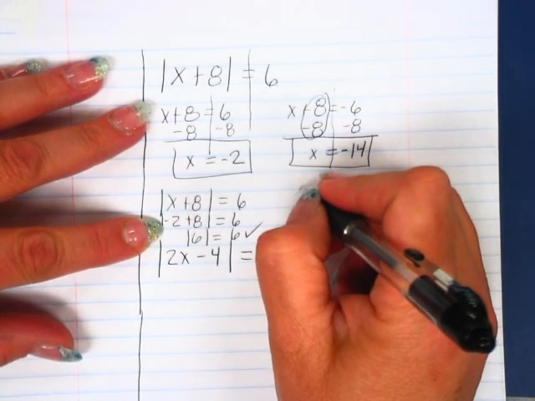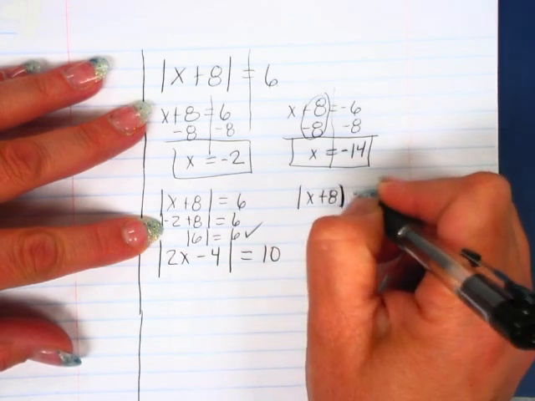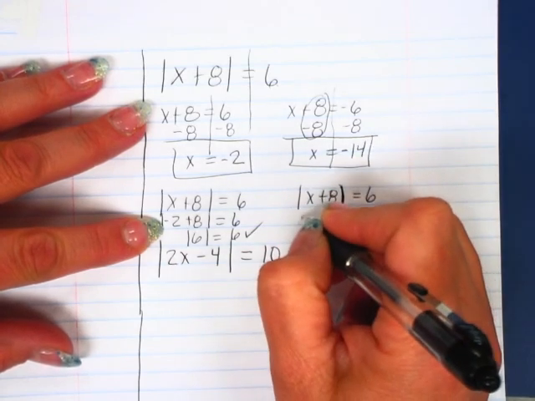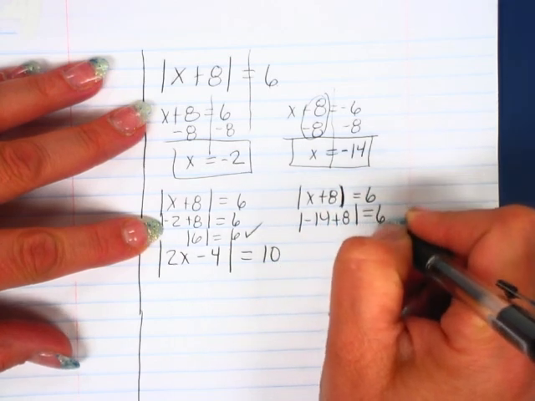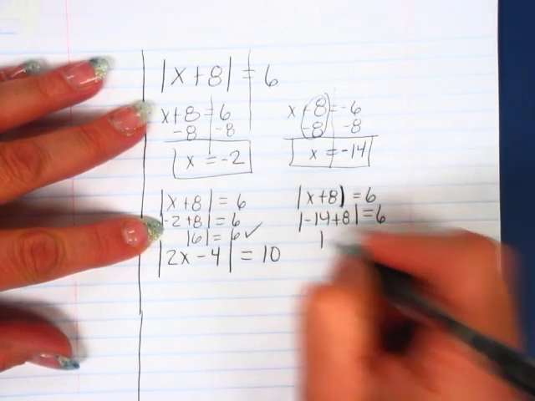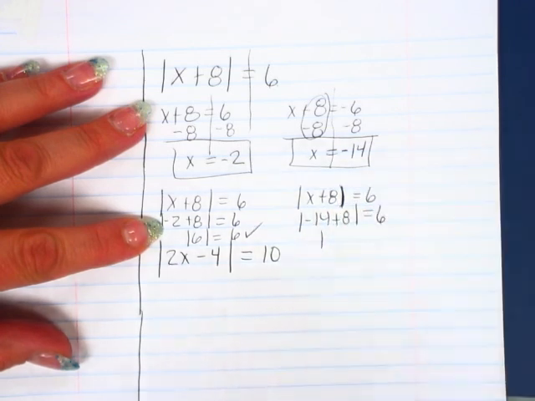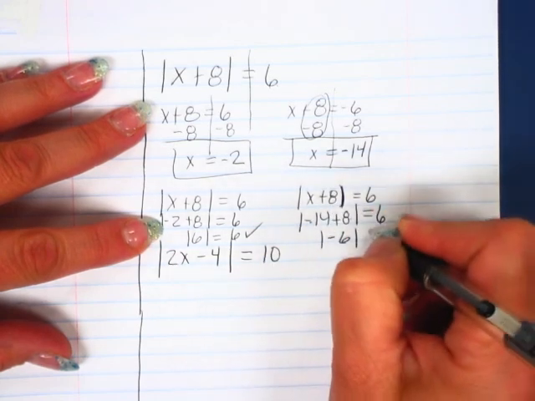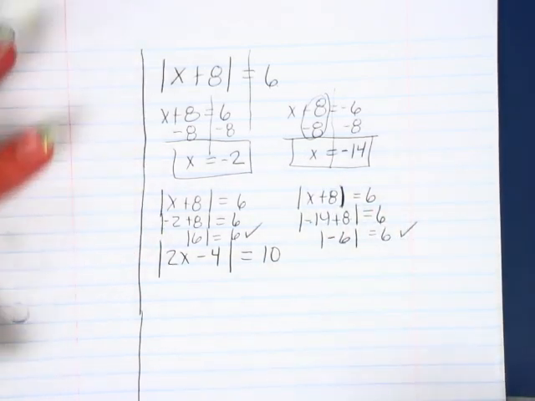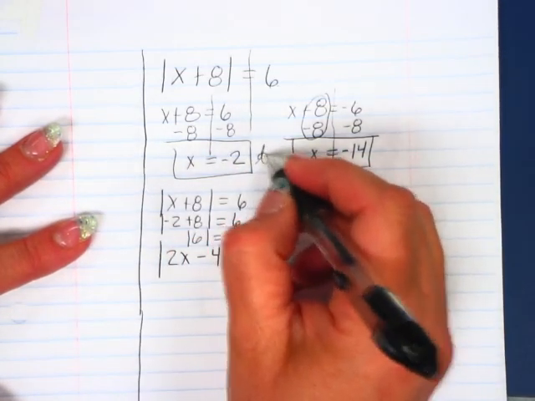If I have the absolute value of x plus 8 equals 6, I plug in negative 14. Negative 14 plus 8: here we're looking at negative 14 and positive 8. We would subtract them, and it's negative 6 because 14 is bigger than 8. And that's true. The absolute value of negative 6 is 6. So my answer is negative 2 and negative 14.